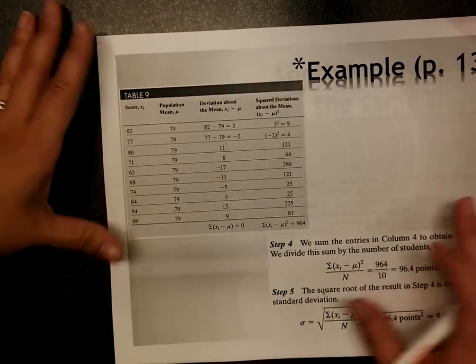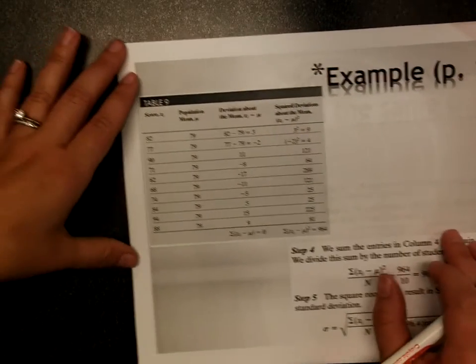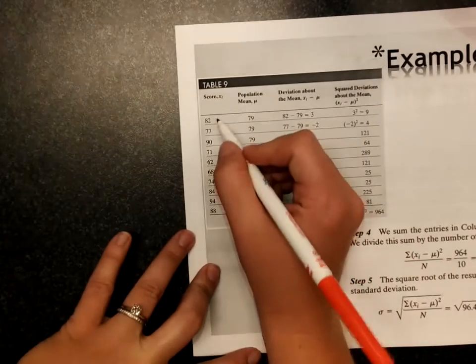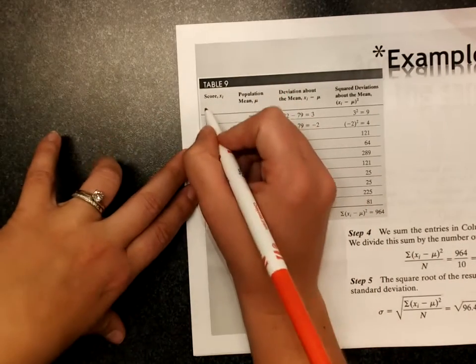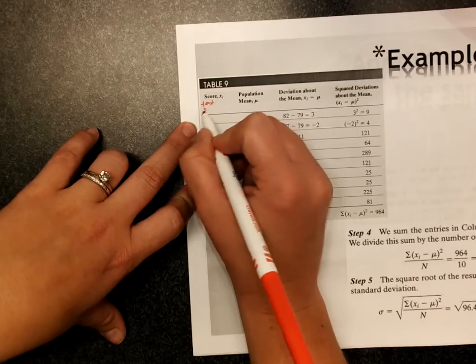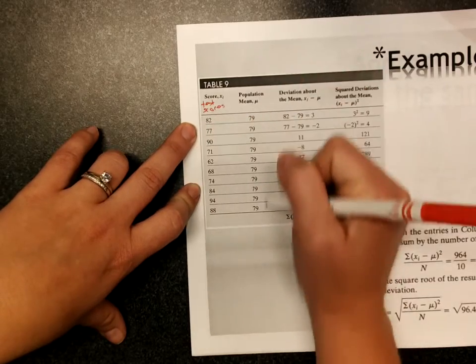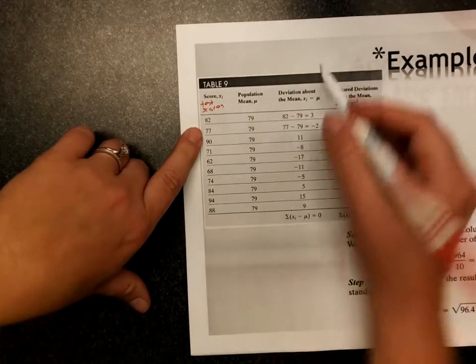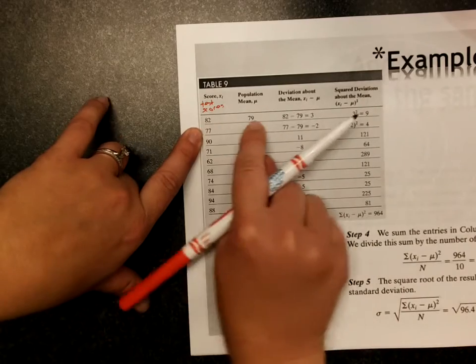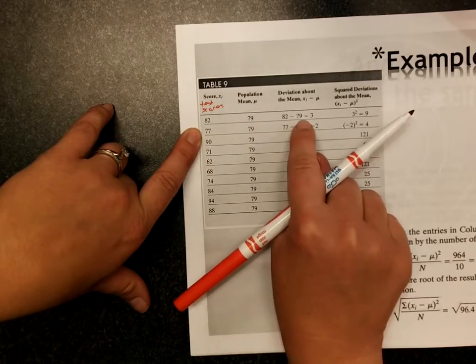Alright, so here's my example. I'm just going to walk you through it. It's kind of confusing. Here are the same test scores from before. These are different test scores. Remember that the population average was 79. So the third column, they took each test score and subtracted 79.